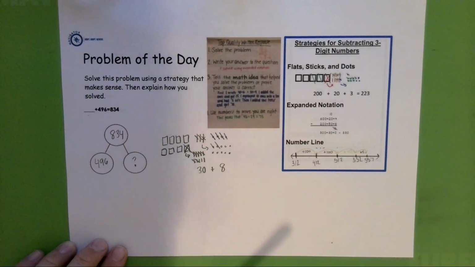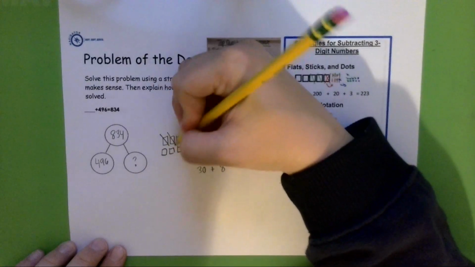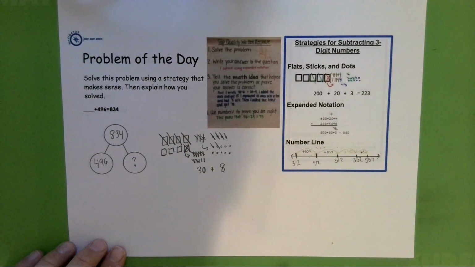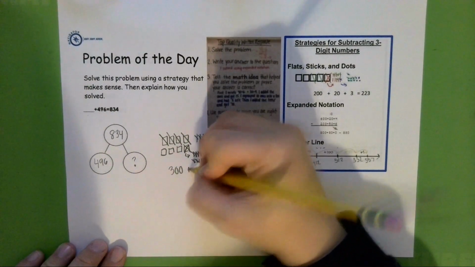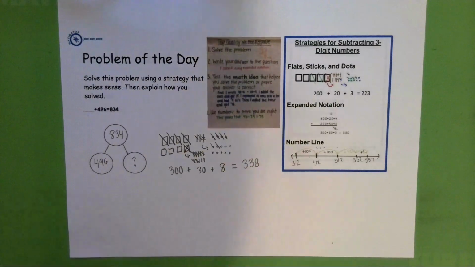Now let's subtract our hundreds. How many hundreds do we need to subtract? I bet you said 4 hundreds. Count with me. 1, 2, 3, 4. How many hundreds are left? Right, 3 hundreds. And what is the value of those hundreds? Right, 300. So our missing part is 338. Nice work solving that problem.